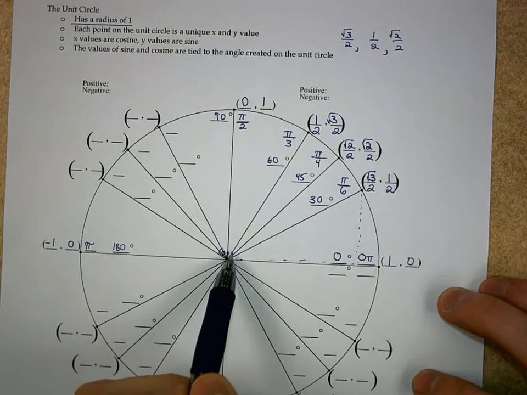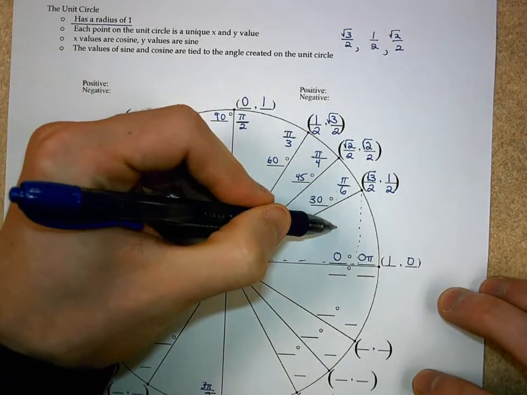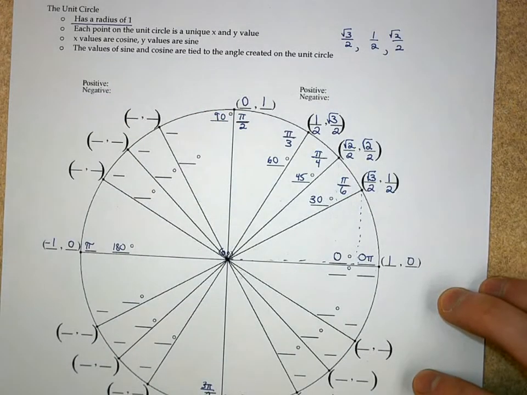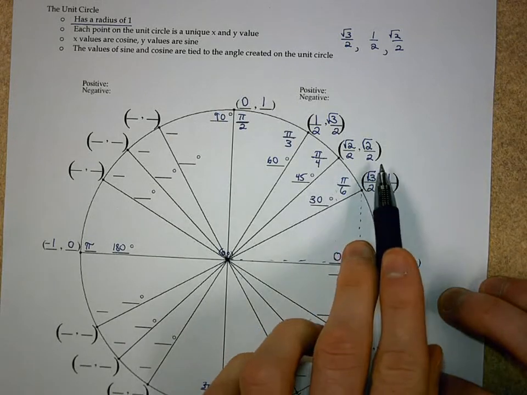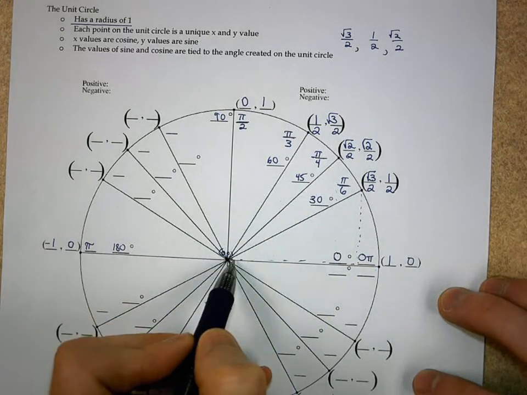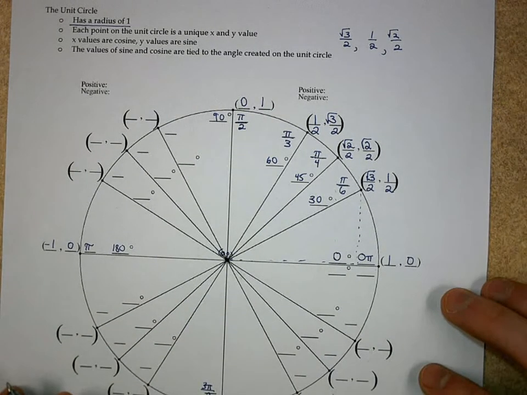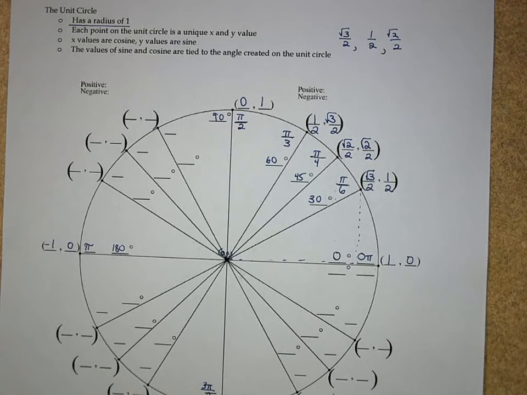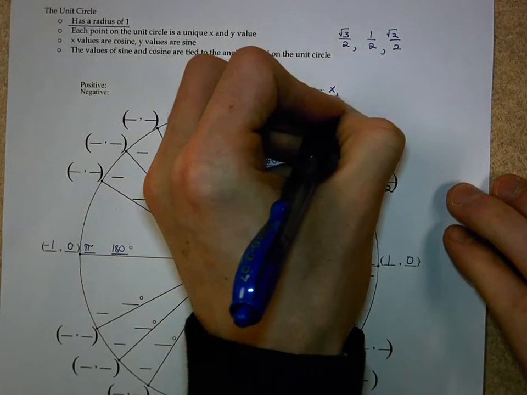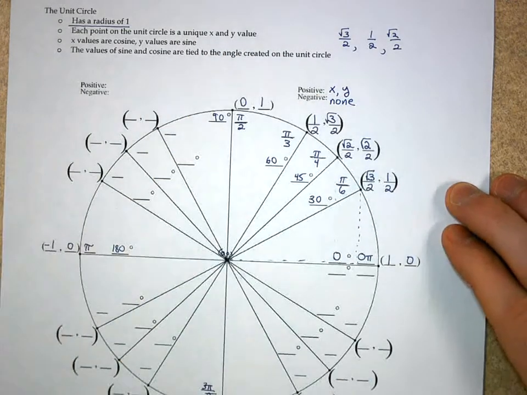Same thing here with the 45-degree angle. I could create a triangle right here, which then gives me my square root of 2 over 2 and square root of 2 over 2, because this right here has a length of 1, which is what we found out at the beginning. Same thing with the 60-degree angle. In terms of this, you can see everything is positive. Both my x and my y values are positive, and none are negative.